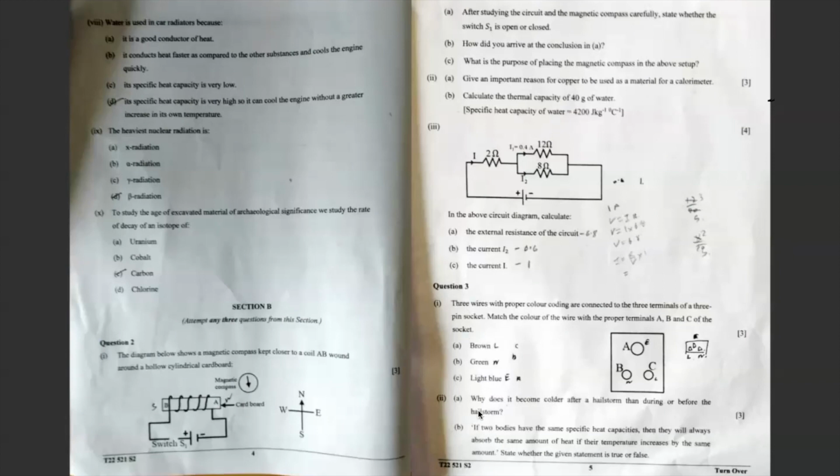Question 3, the second part. Why does it become colder after a hailstorm than during or before the hailstorm? So after the hailstorm, the hailstones, which are basically ice crystals, absorb heat from the surrounding so that the ice crystals melt. Now we all know that ice has a very high latent heat of fusion, and that had to be mentioned here, which is 336 joules per gram.